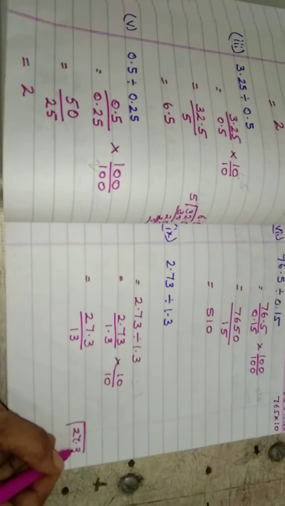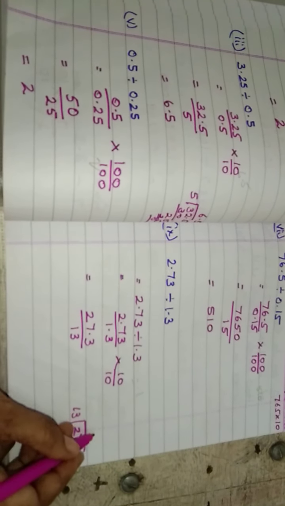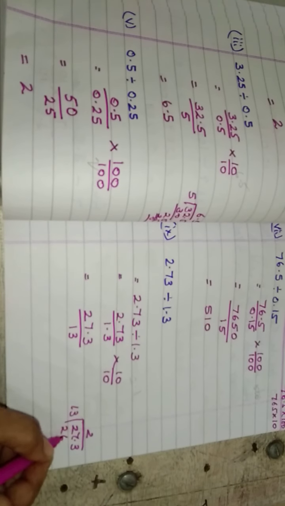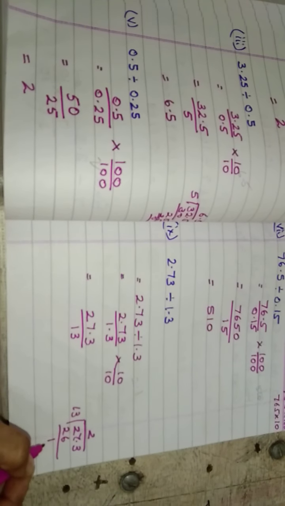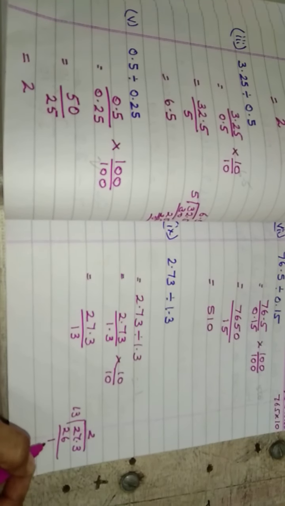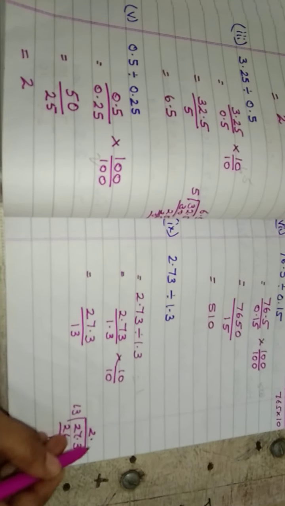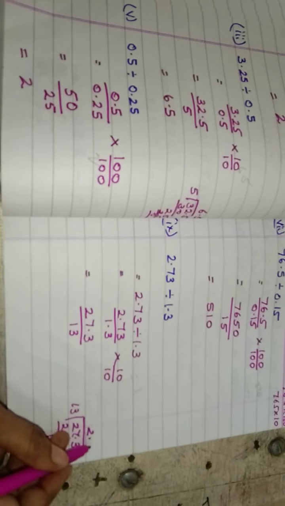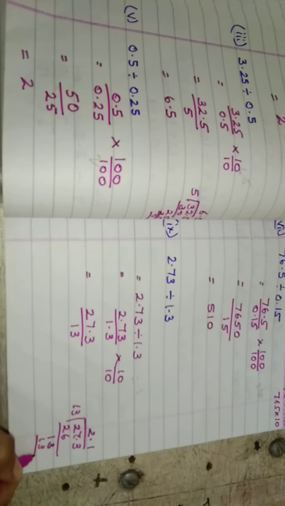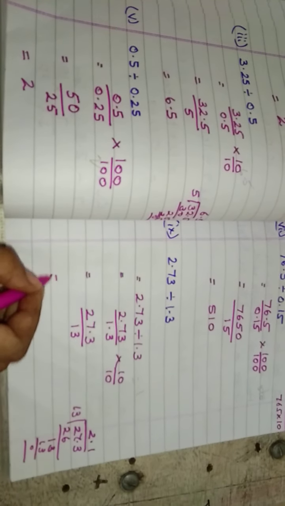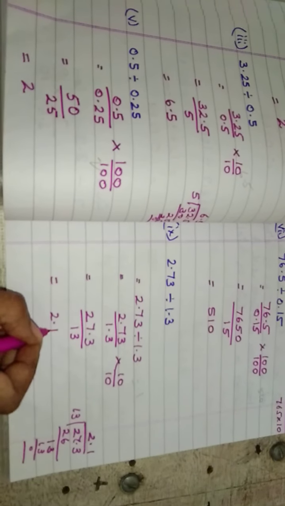So now how to divide this? 27.3 by 13. How many times? 2 times. So 26, 1, I cannot divide it further. 1, it's not possible, so I have to bring down 3, but I have a point. So I have to keep the point in the quotient and bring 3 down. So 1 time, so 13, 0. So it is 2.1.